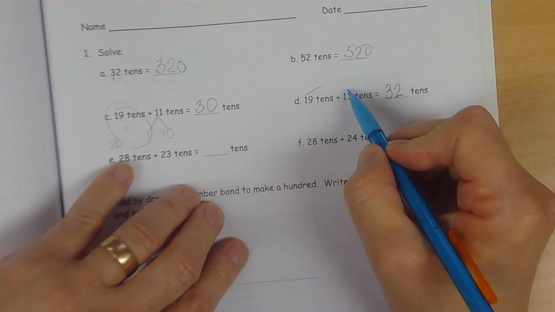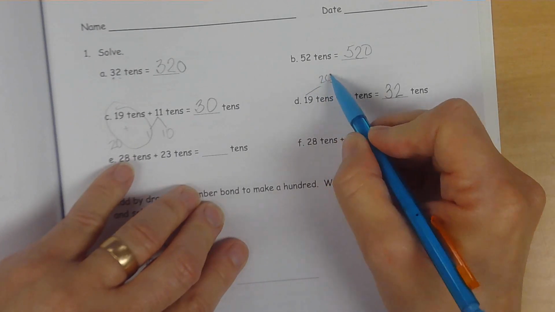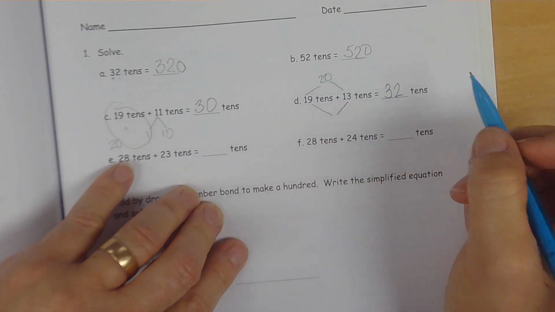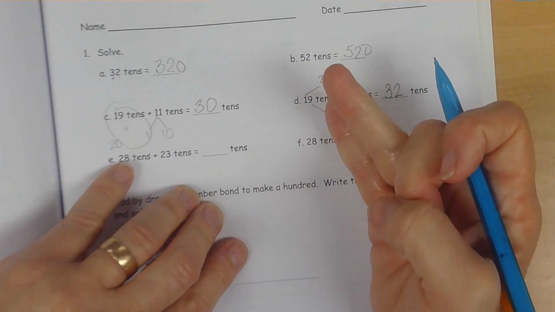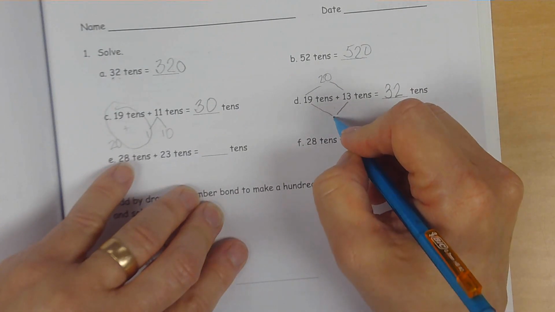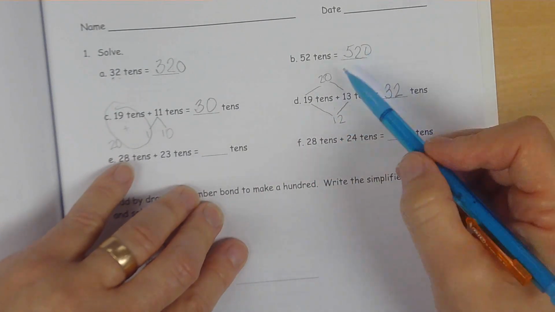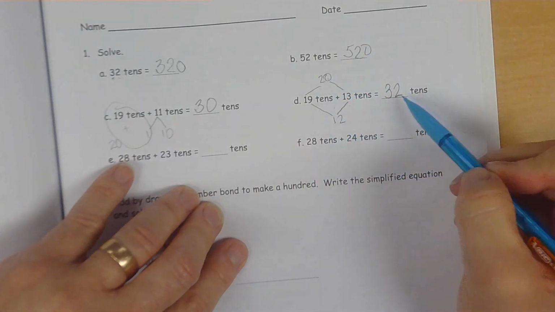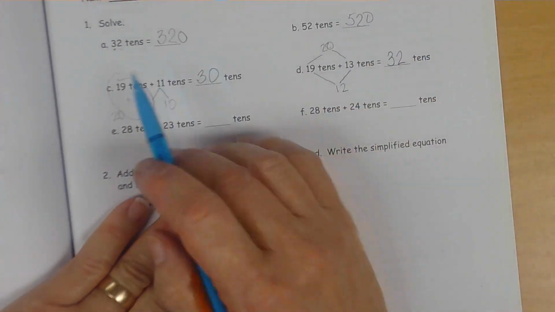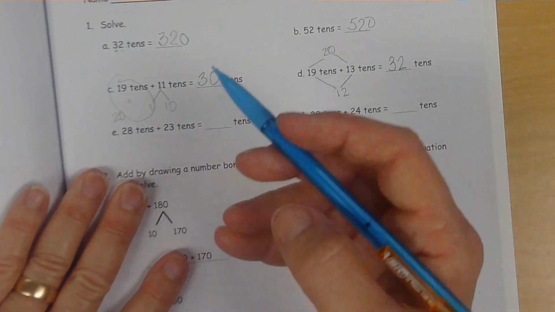If I add 10 and 10, that gives me 20. 9 tens and 3 tens, 9, 10, 11, 12. That is 12 tens. So 20 tens and 12 tens, 32 tens. Great.